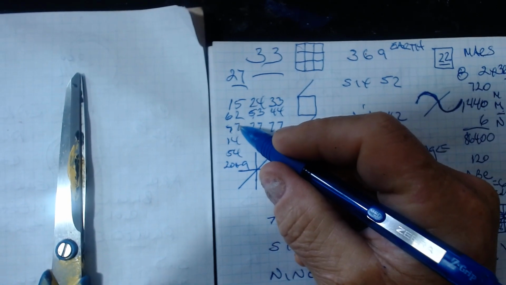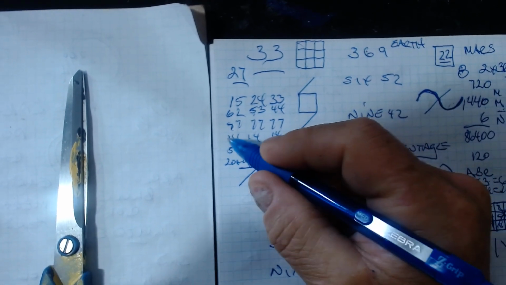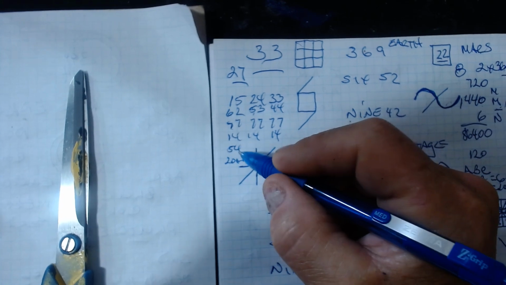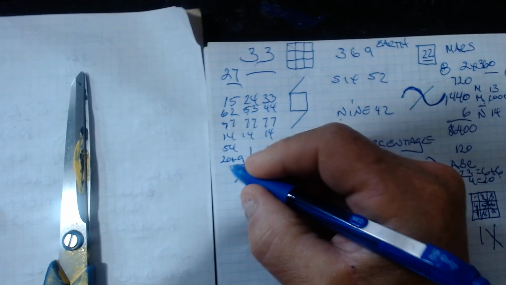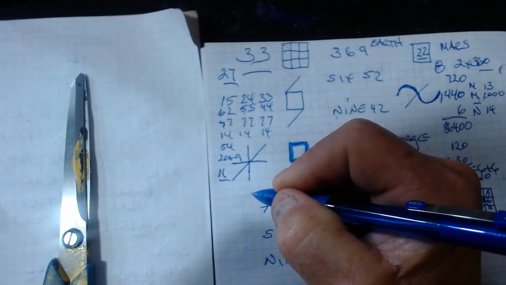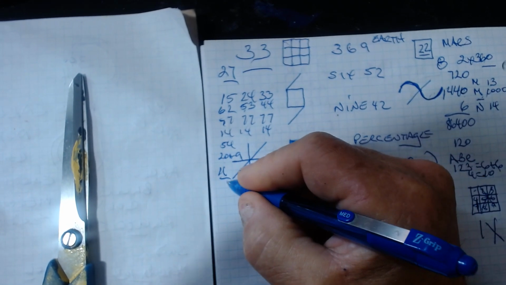7 plus 7 is 14. 1 times 4, 1 plus 4 will equal to 5 and 4. 5 times 4 is 20. 5 plus 4 is 9. If you minus it, it becomes now 9, 29, or 11.